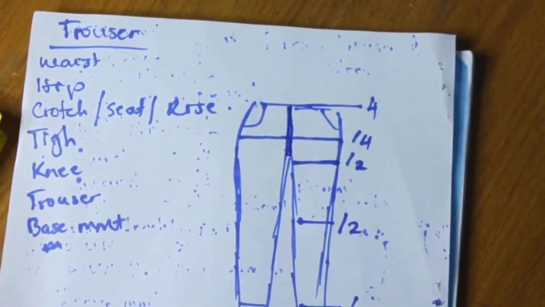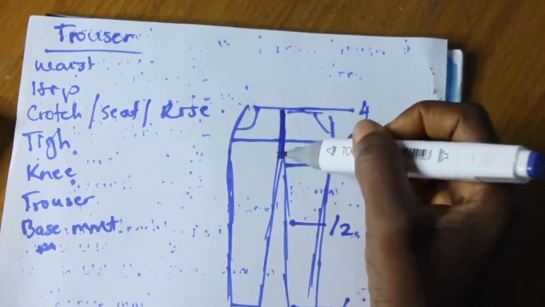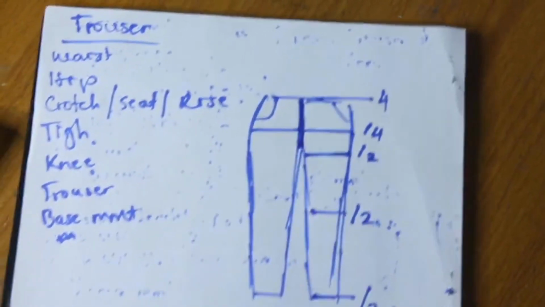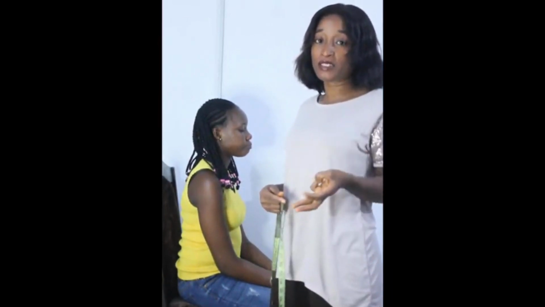I'm going to have to show you guys. Cynthia is going to sit down. I'm going to show you how you get the crouch measurement. I didn't show you then how you get it, but with the crouch. Hello everyone. So I want to demonstrate to you how you take the measurement for your crouch. And the crouch is the same thing as the sit or the rise.